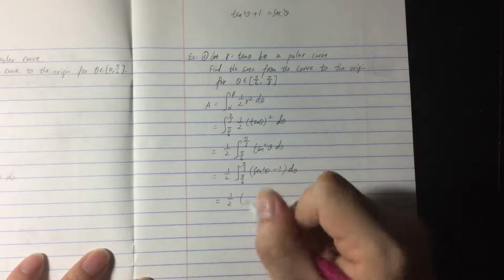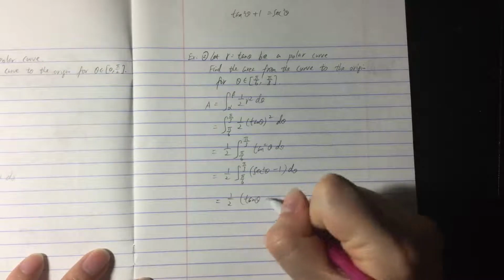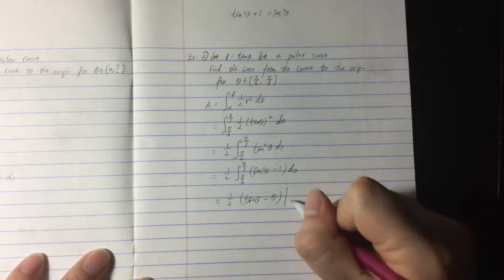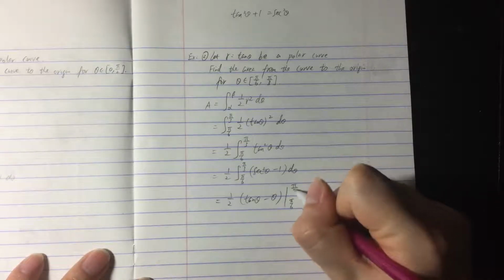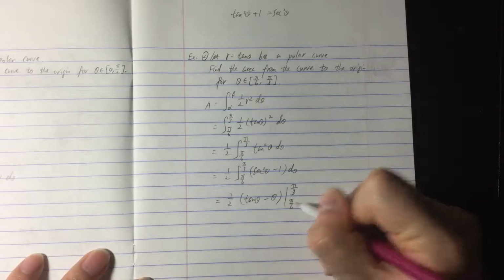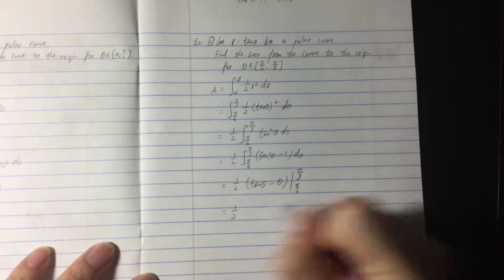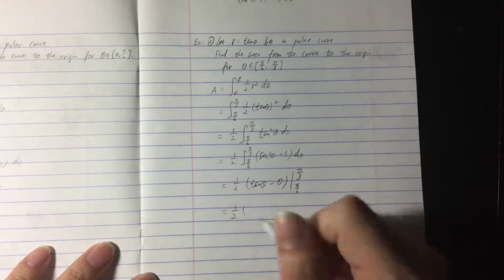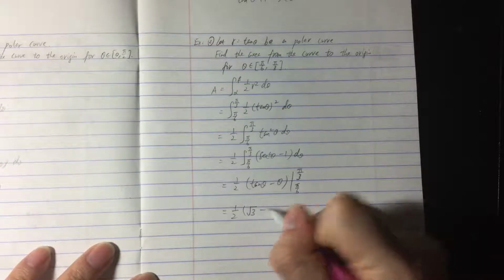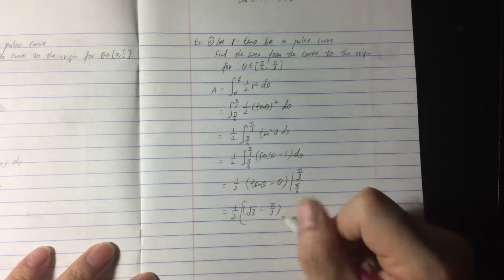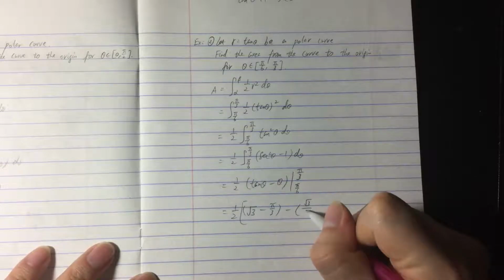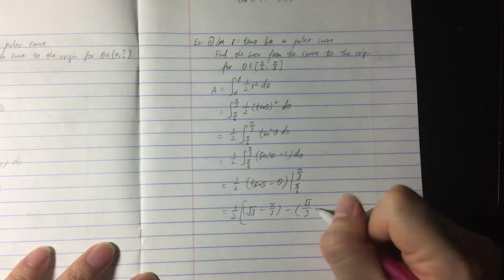Antiderivative of secant squared theta is tangent theta. Antiderivative of 1 is theta. Evaluate from pi over 6 to pi over 3. Then plug in pi over 3 and pi over 6, take difference. If I plug in pi over 3, tangent pi over 3 is radical 3. Theta by itself is pi over 3. If I plug in pi over 6, tangent pi over 6 is radical 3 over 3, minus theta. Theta by itself is pi over 6.